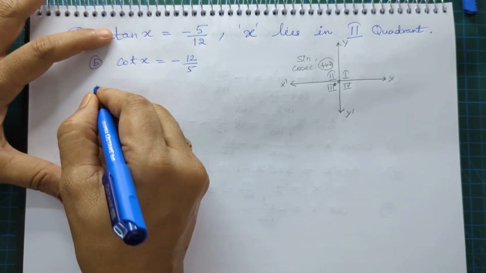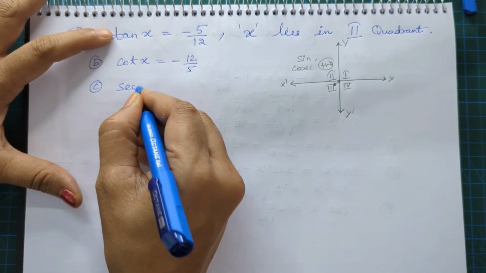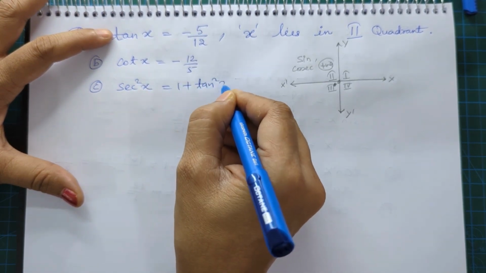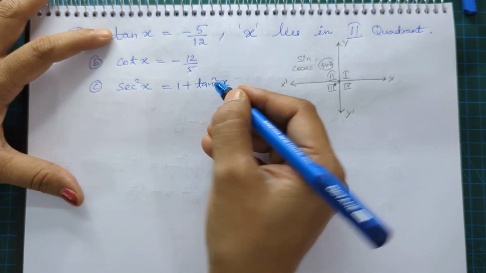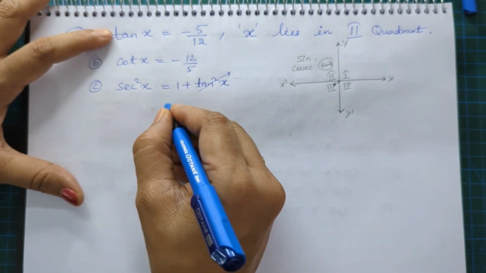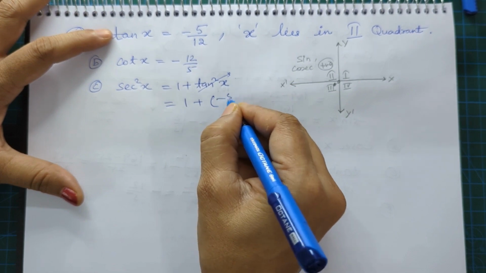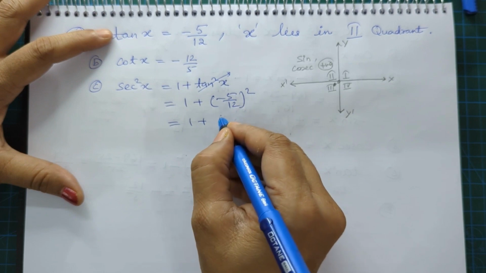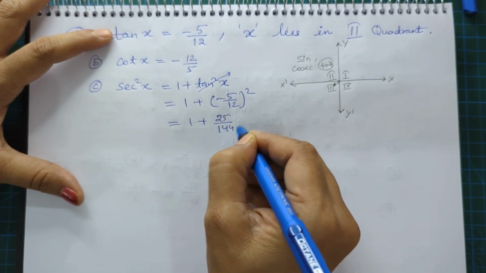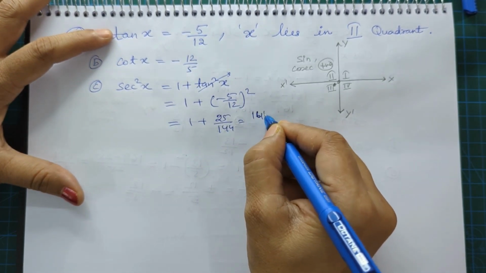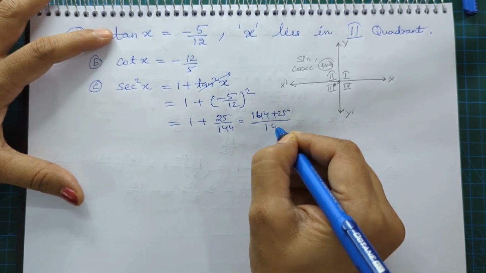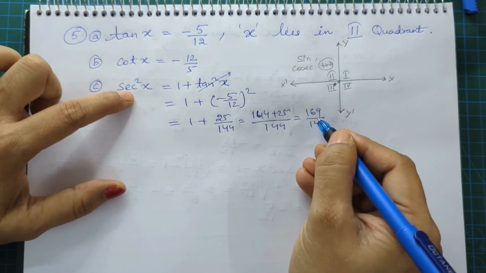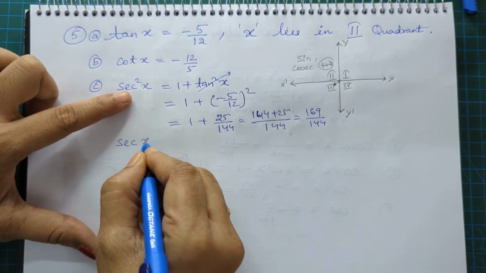If we know tan, we can find sec too. So sec square x is 1 plus tan square x. This is using the fundamental trigonometric identity. By this time we are given tan. So 1 plus negative 5 by 12 square. So 1 plus negative square is positive, 5 square is 25 upon 144. So on taking LCM, we get 144 plus 25 upon 144, which turns out to be 169 upon 144. Sec square is this. In that case, what is the sec of that angle?